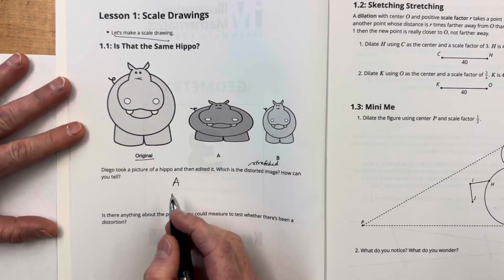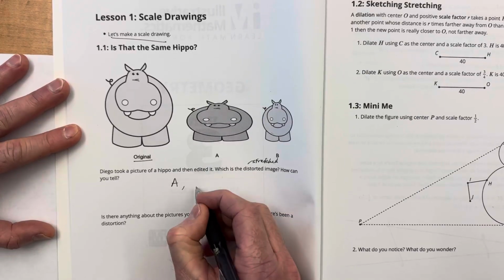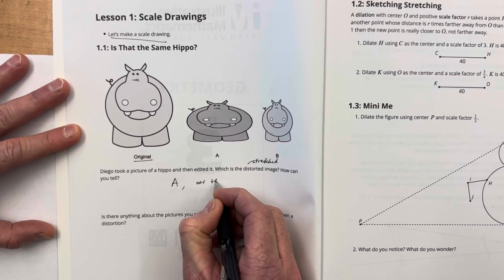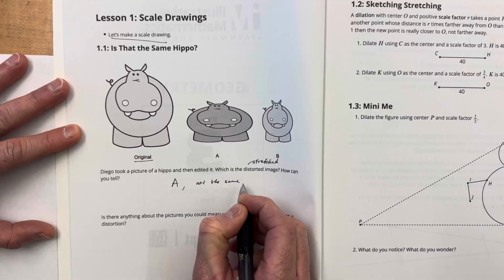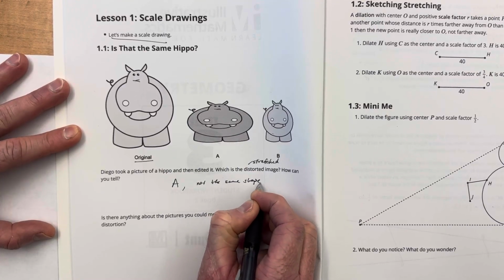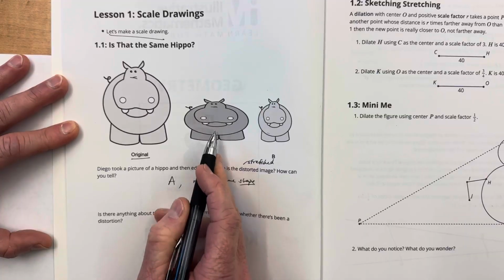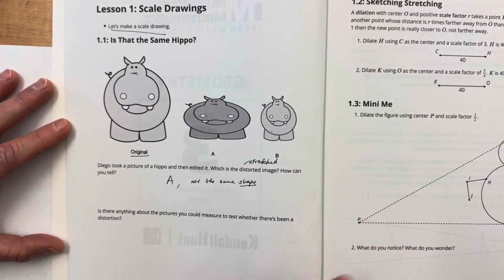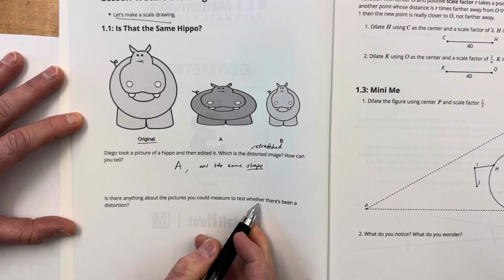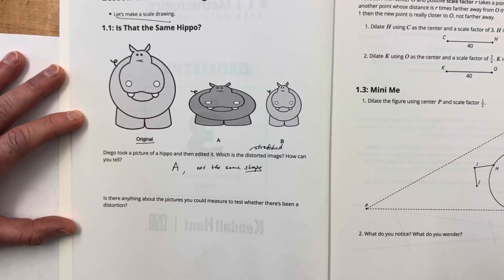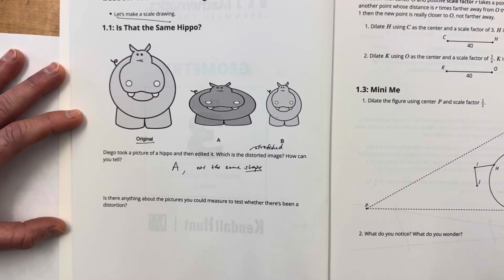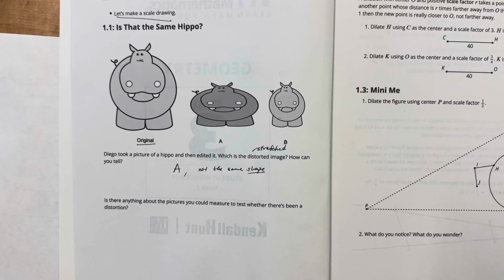And how can you tell? Well, A is not the same shape as the original. We're just thinking about shape. Now, B is the same shape, but A is not because it's been stretched out. Is there anything about the pictures you could measure to test whether there's been a distortion? Yeah, like really anything. So, let me get some colors out.